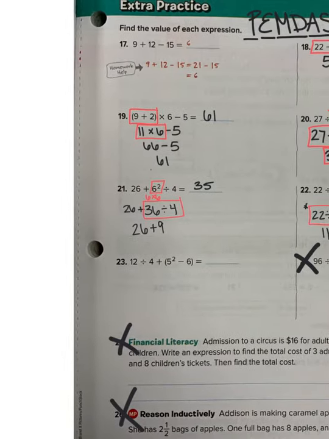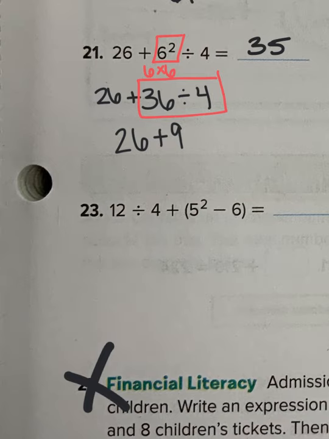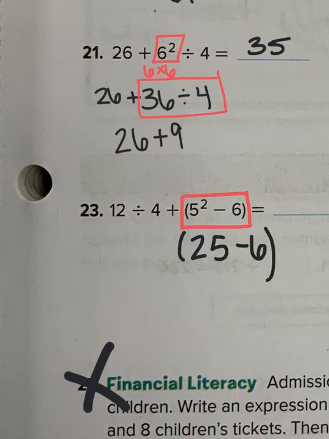All right, and finally for 23, go through my process again. We start with parentheses, and I do see parentheses in here. And within our parentheses, we do have an exponent. So I want to solve that exponent first to make solving my whole parentheses a little bit easier. So I'm going to do my 5 squared first, and that's going to give me 25. I'm going to write down what I have in my parentheses still, which is still subtracting 6.